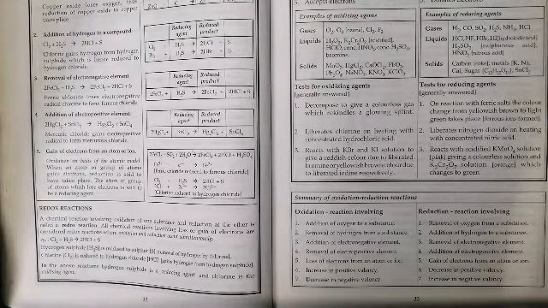So Cl2 gets reduced to HCl, and H2S gets oxidized to S. So on one hand, you see oxidation is taking place. On the other hand, you'll see reduction is taking place. So this reaction is a typical example of a redox reaction.